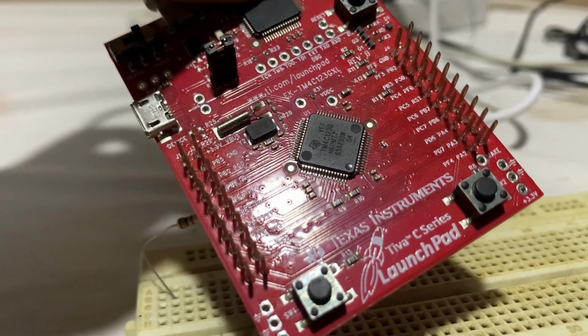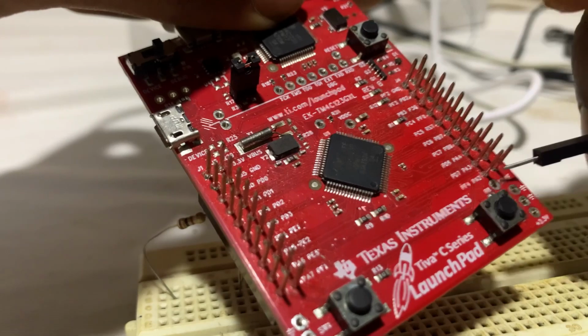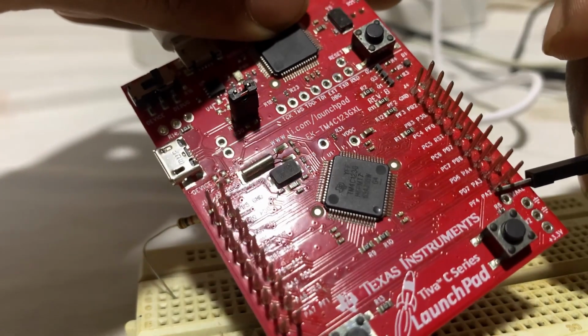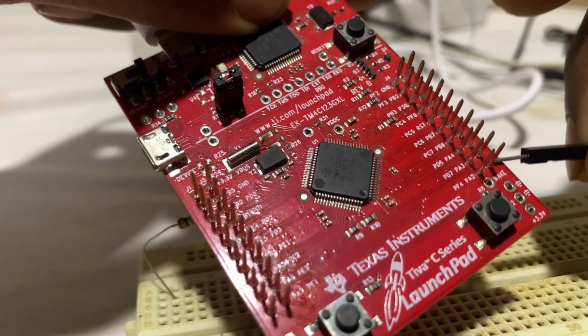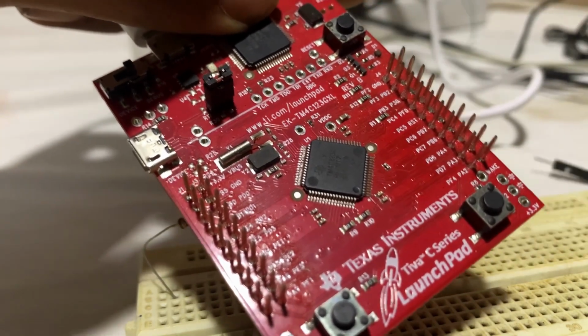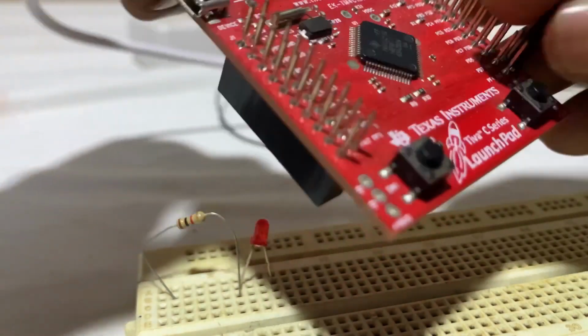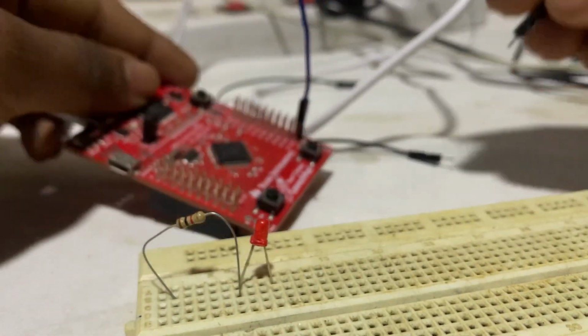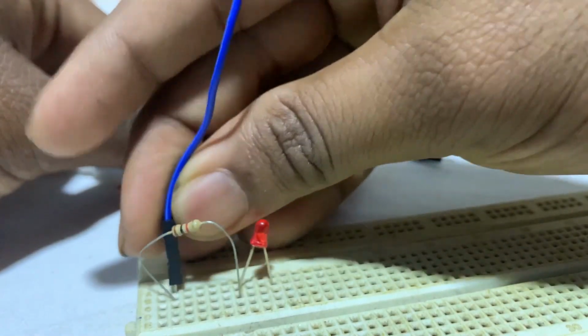You can see here is the PA2 mentioned in the development board. So this pin corresponds to the PA2 pin of the microcontroller. So I am just connecting the jumper to this pin, and I am going to connect the other end of the jumper wire to the 1 kilo ohm resistor.